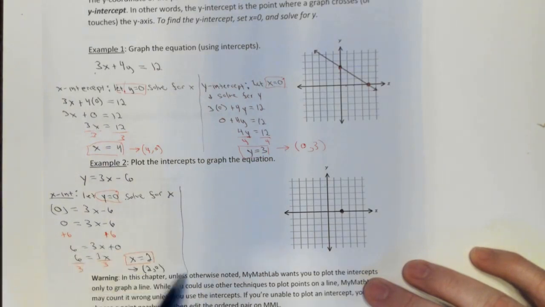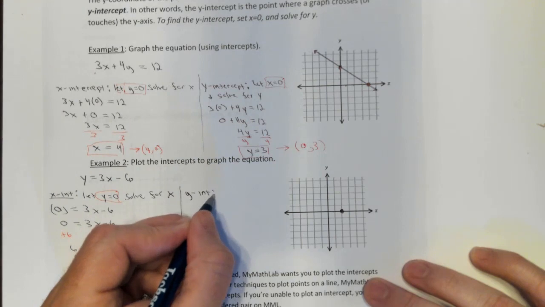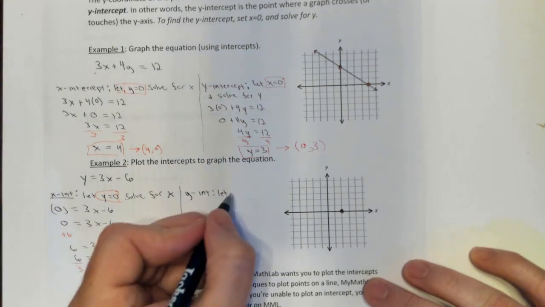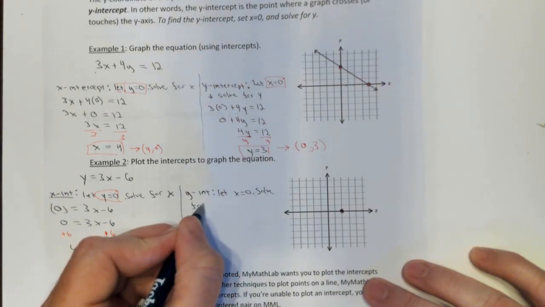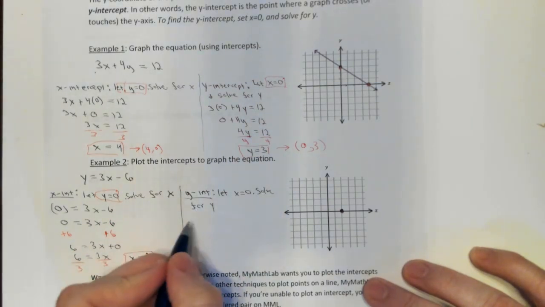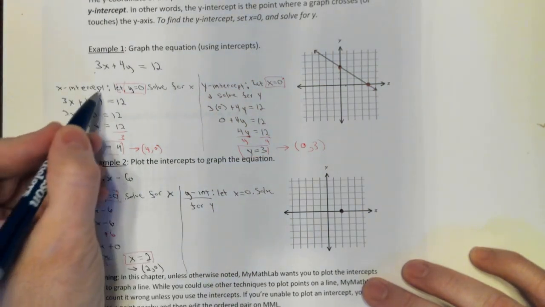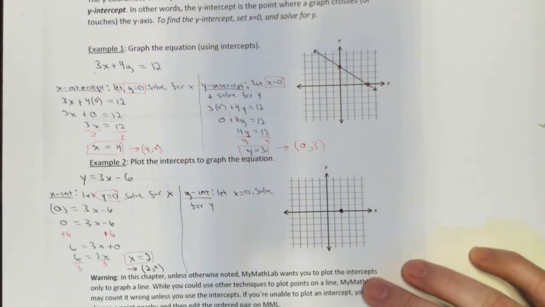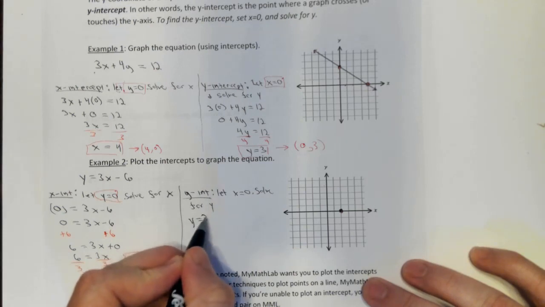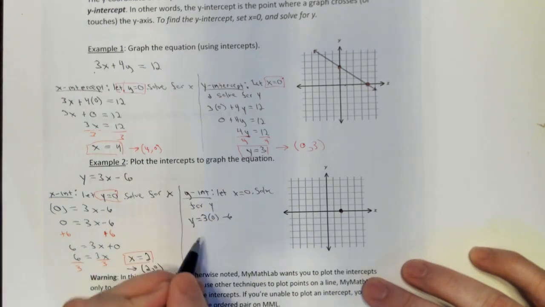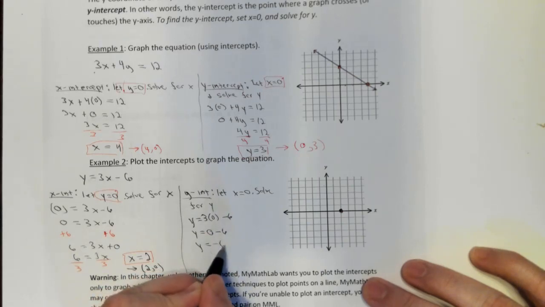All right. For the next point, we'll do the y-intercept. Let x equal 0, solve for y. So this one's going to be a lot easier. I could have started with it, but I wanted to be consistent if I did the x-intercept first and then the y-intercept second. So y equals 3 times 0 minus 6. Y equals 0 minus 6, which is minus 6.